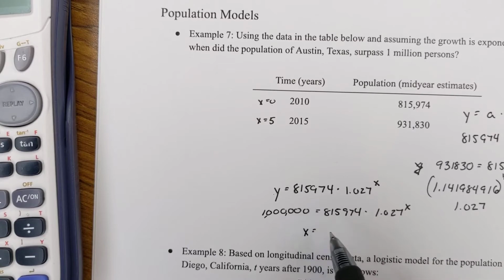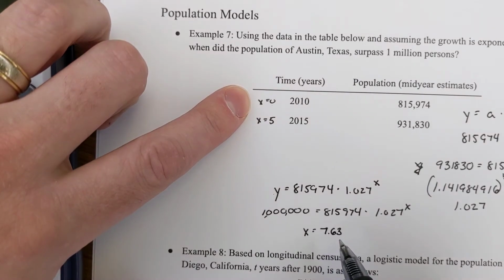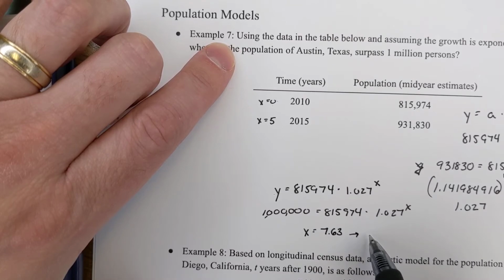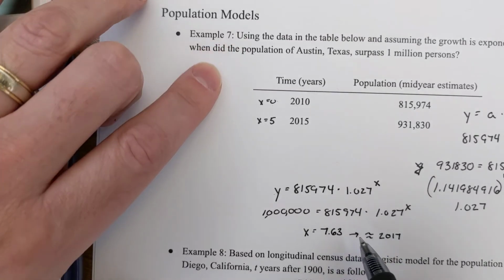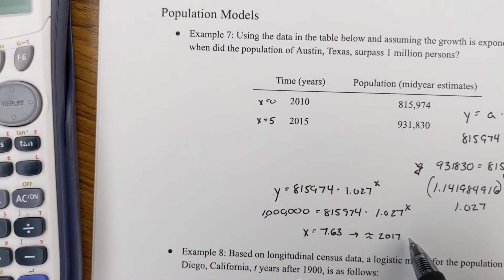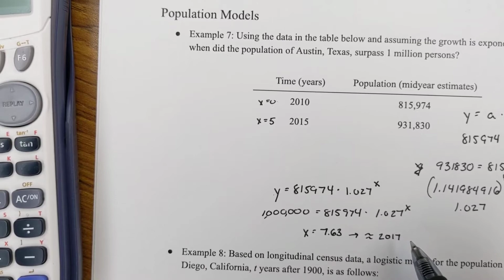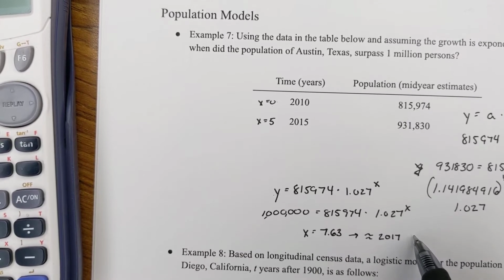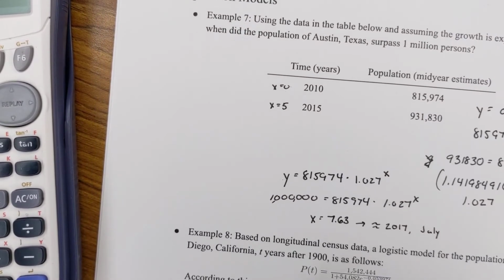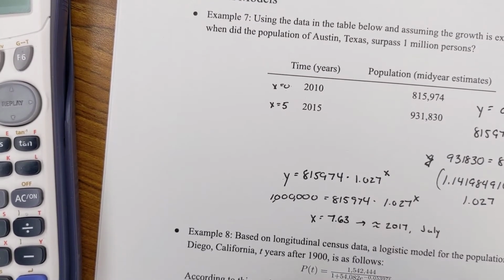So on the graph, x is 7.63. But in my table, I counted my x values from 2010. So this would convert to about 2017 and 6/10 of the year. So, January, February, March, April, May, June, so probably sometime around July 2017, because it's a little bit more than halfway through the year.